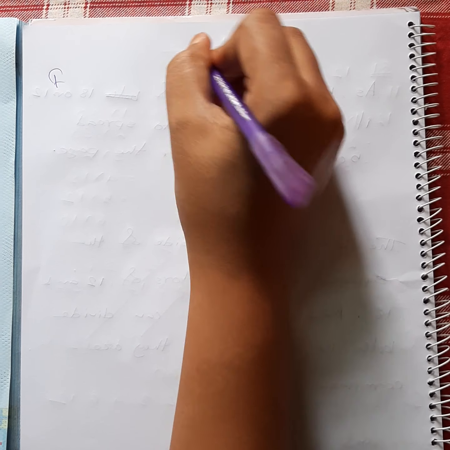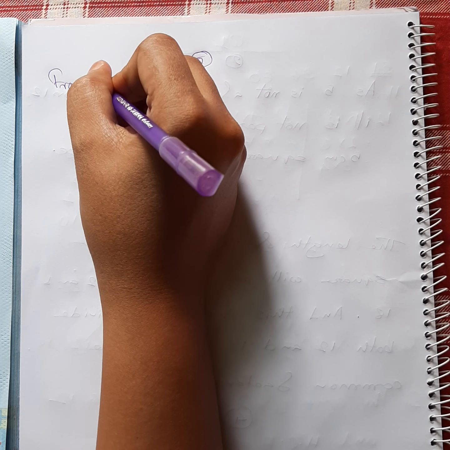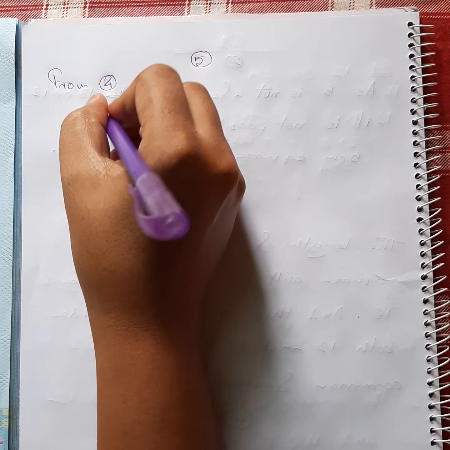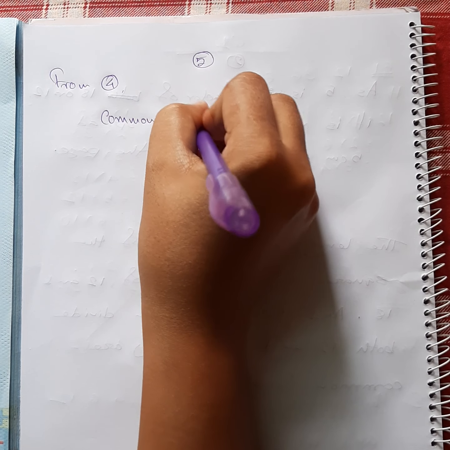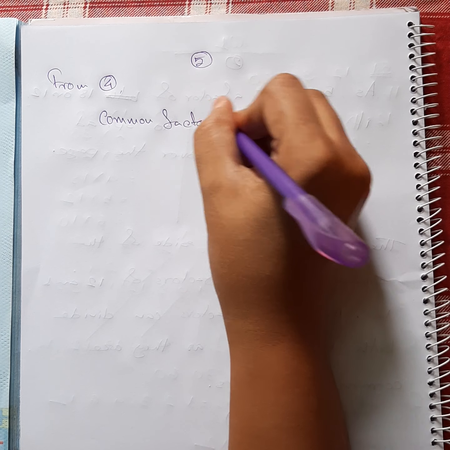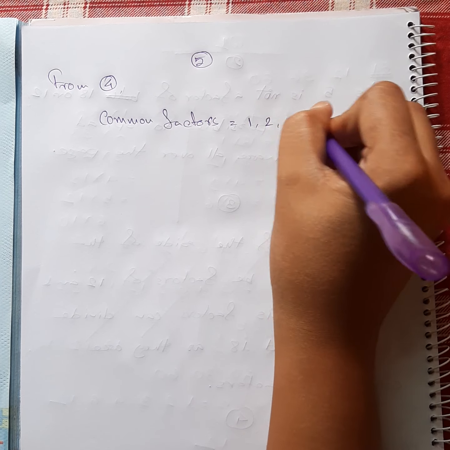For 5 number, from 4 factors. There are 1, 2, 3 and 6.